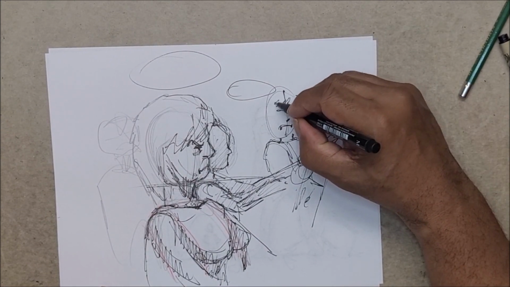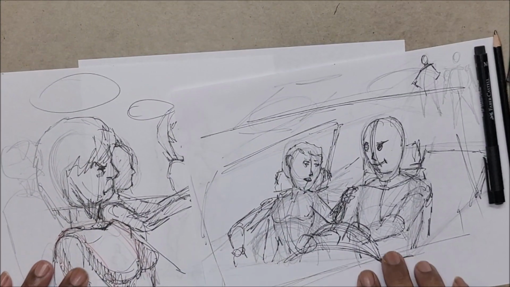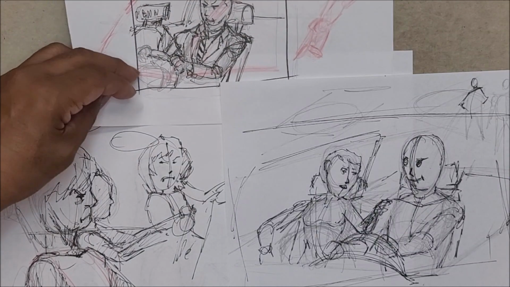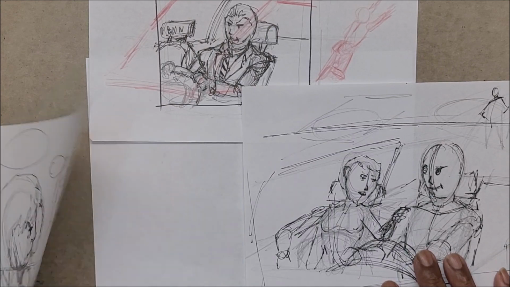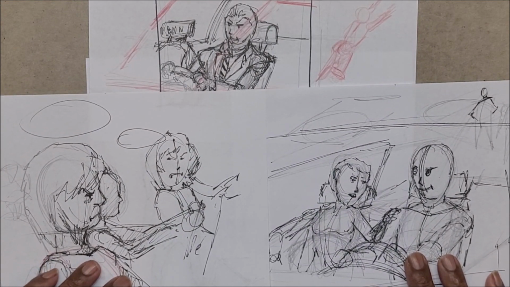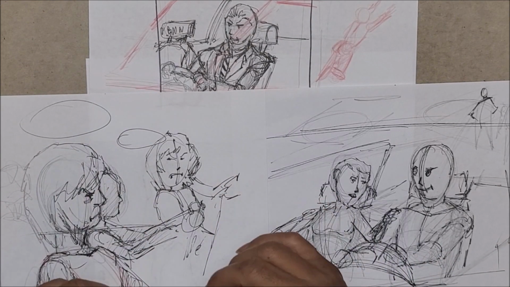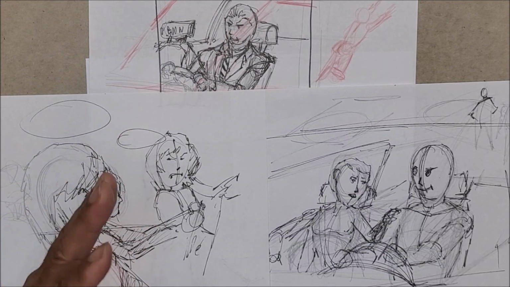All right, so the thing is, when you draw a scene, regardless of what that scene is, you have to see it in your head. Okay, this guy's going to be driving. You're going to have to figure out what angle you're going to draw it from that will best show what the scene is about.